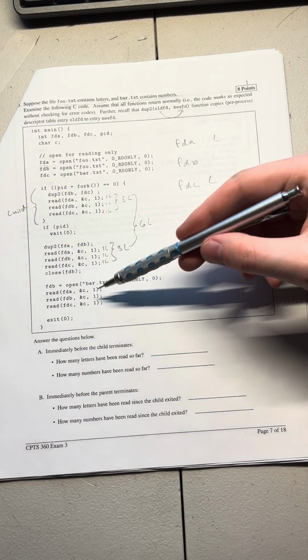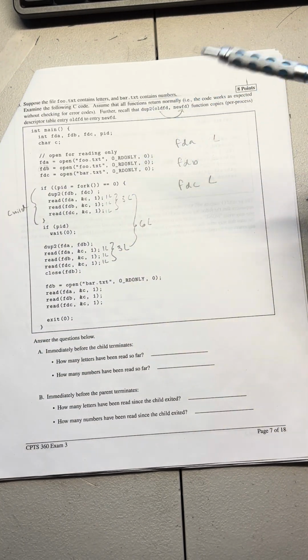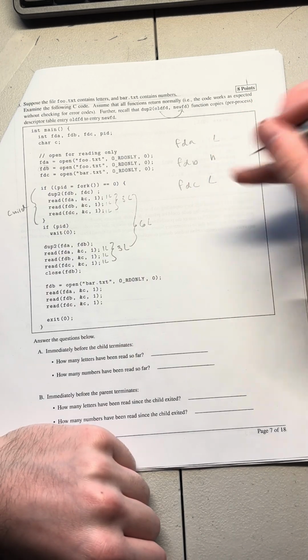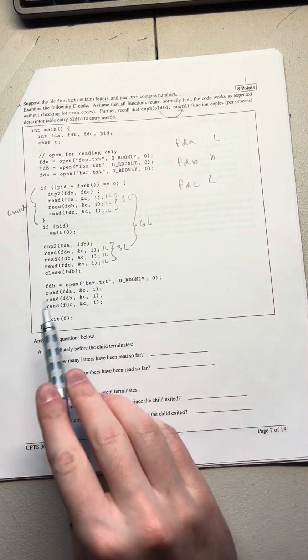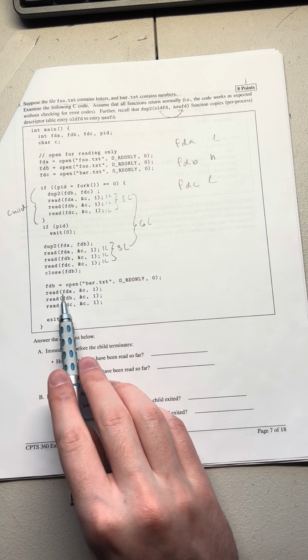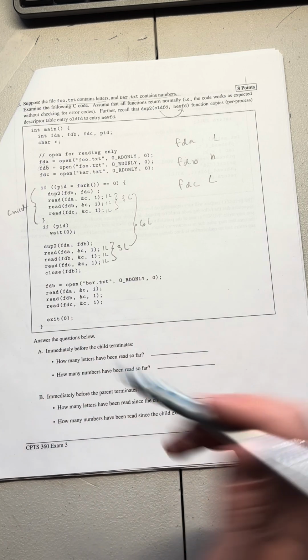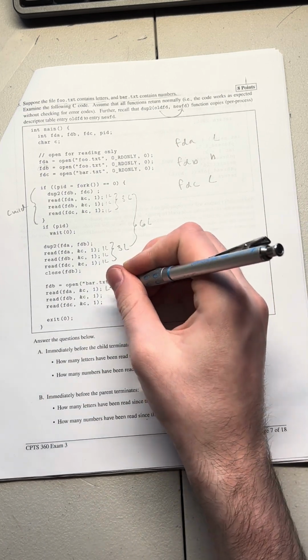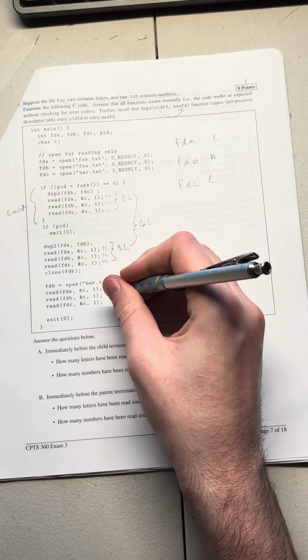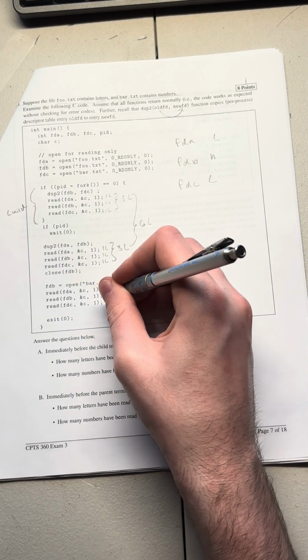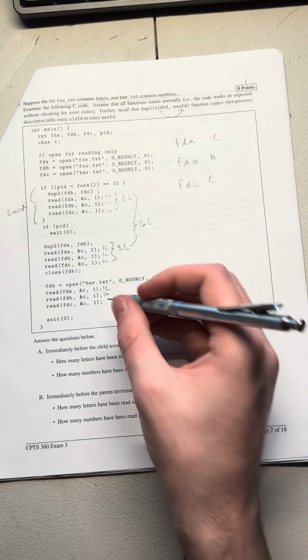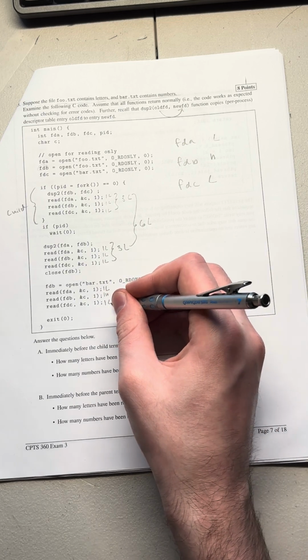File descriptor B is closed, so let's just erase it for now. And then we're going to open it again to bar.txt, which contains numbers. So now we'll read numbers again. And then we're going to read from file descriptor A. File descriptor A is currently open to letters. File descriptor B is open to numbers. So this will be 1 letter, 1 number. And then file descriptor C is open to letters right now, so it's going to be 1 letter.